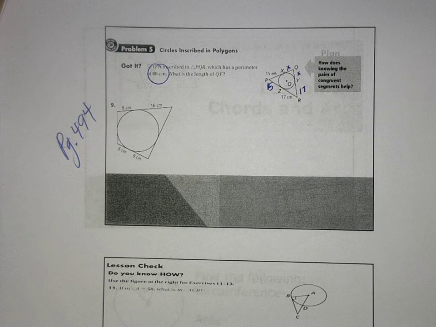Perfect. 17 plus 15, 64. Oh yeah, sorry. Okay, so the correct answer on here is 12.